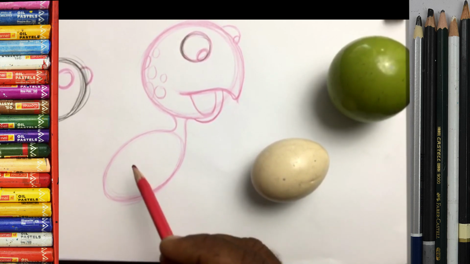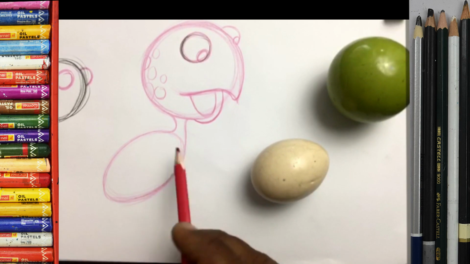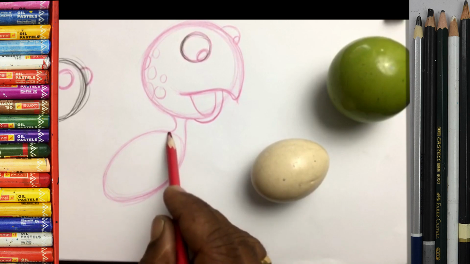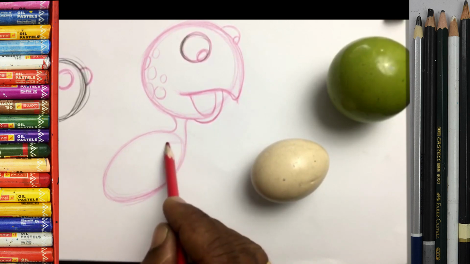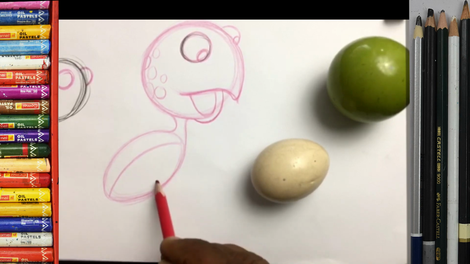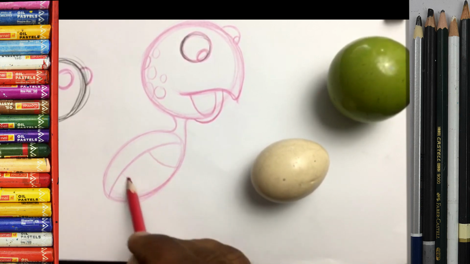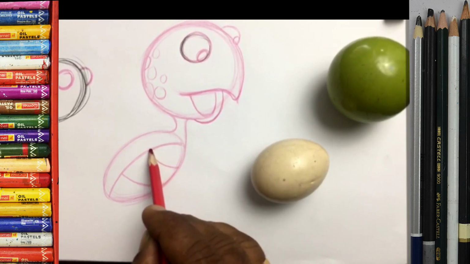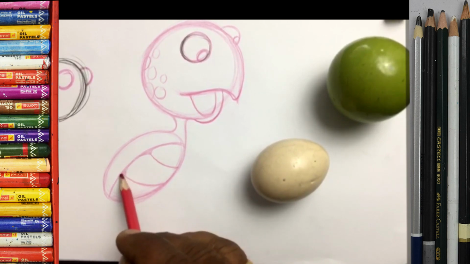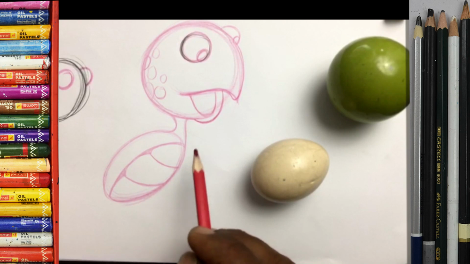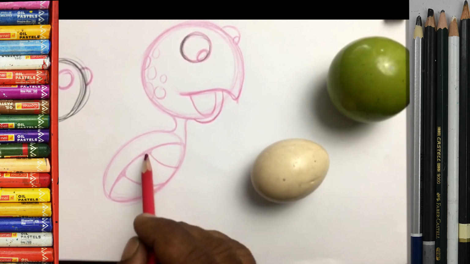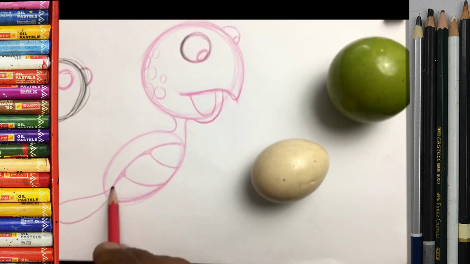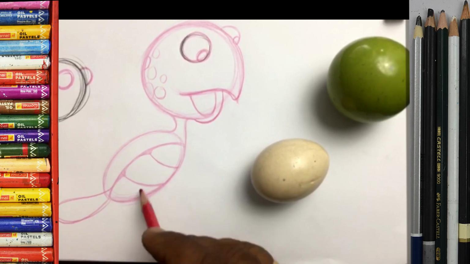Now I just do two legs, one leg here. First I divided this one here. See, I divided it in one. This is the lower part of the body. So here I can draw the two legs. One leg like this. Just like this, one leg, and make another leg like this.